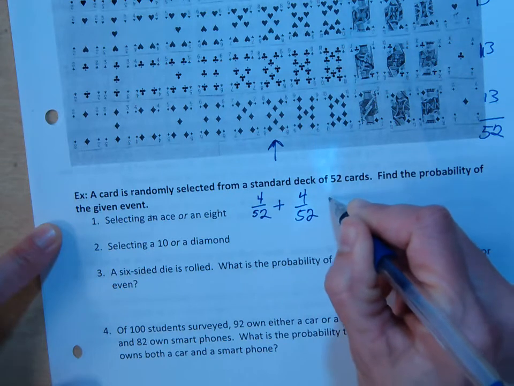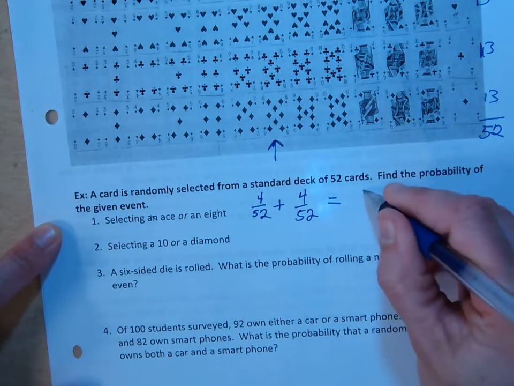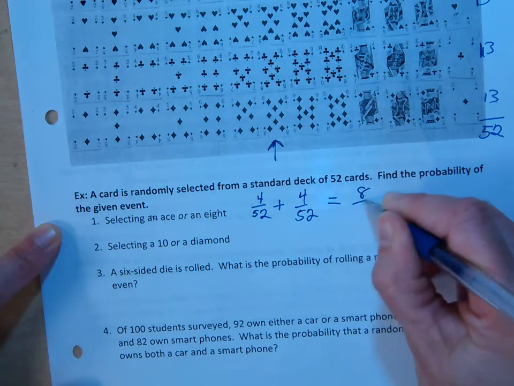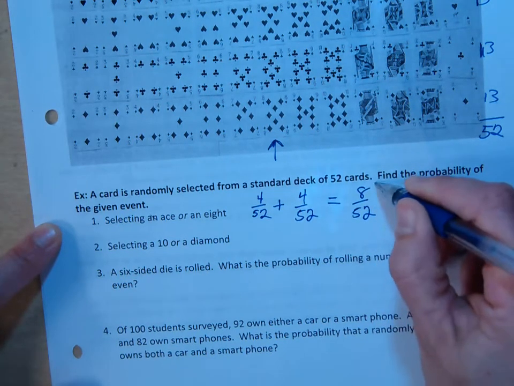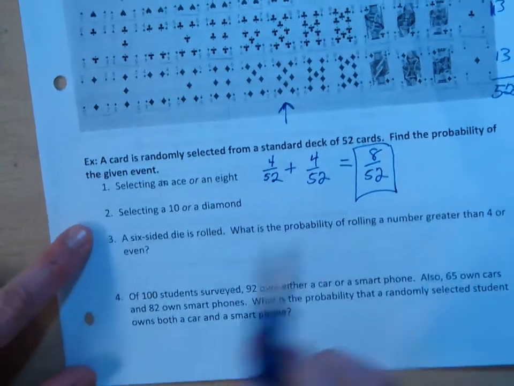So the probability of selecting an ace or an 8 is, you're going to add the fractions. And I do not want you to worry about simplifying these fractions. Often we like to look at probability as a decimal anyway, which you would do on your calculator. So just leave it like that. We're not going to waste time on that.